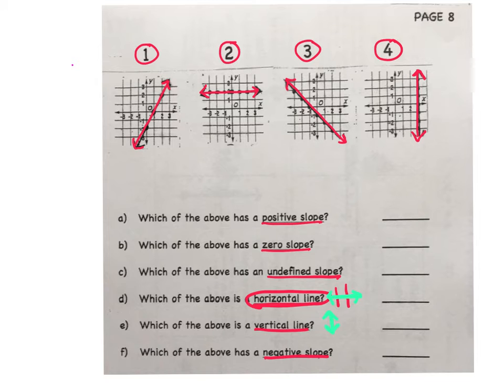If you need a little help remembering the different types of slope, you can use the ski bird page to help you through. Please pause the video, and when you're ready, turn it back on to check your answers. Pause the video right now and answer questions A through F.